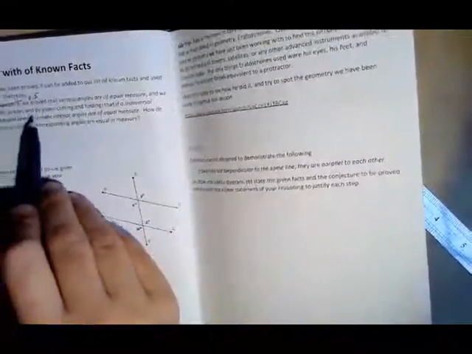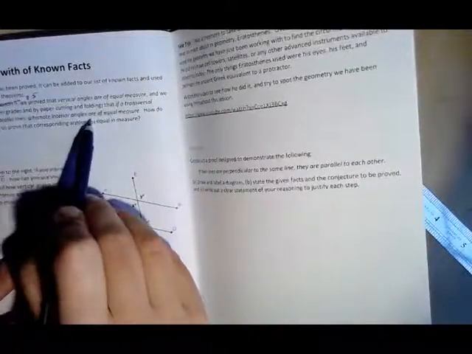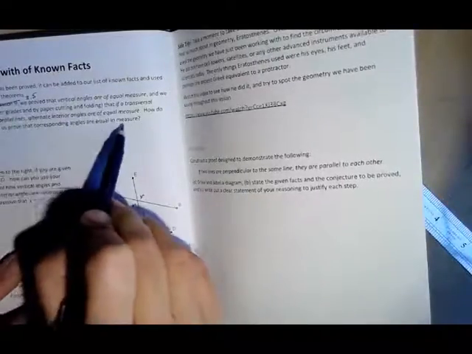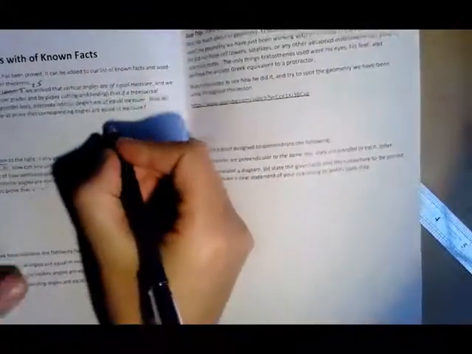And we know from earlier grades that if a transversal intersects two parallel lines, alternate interior angles are of equal measure. How do these facts help us prove that corresponding angles are of equal measure? So if we take a look at this right here, let's actually just draw them out.